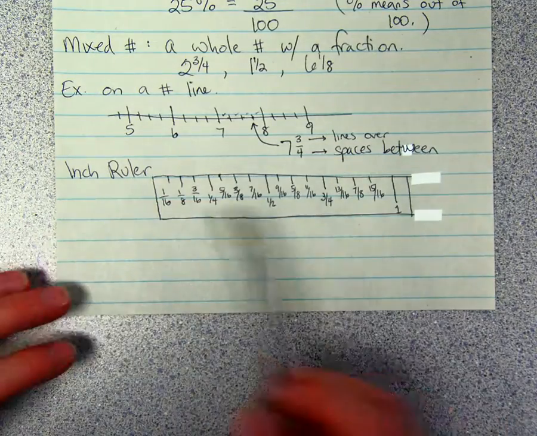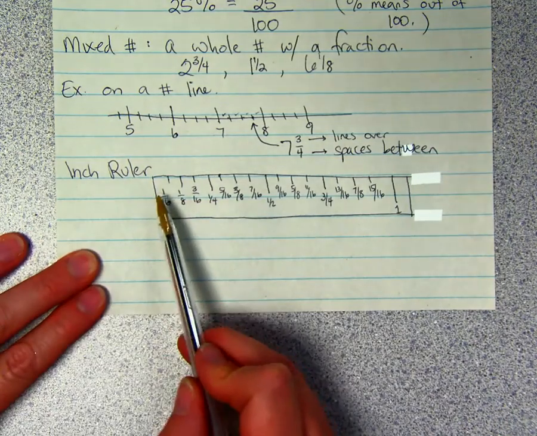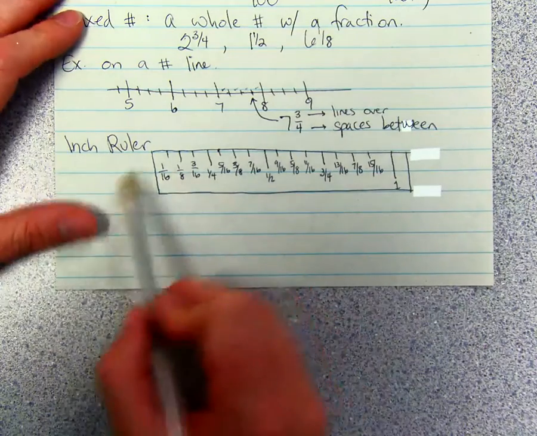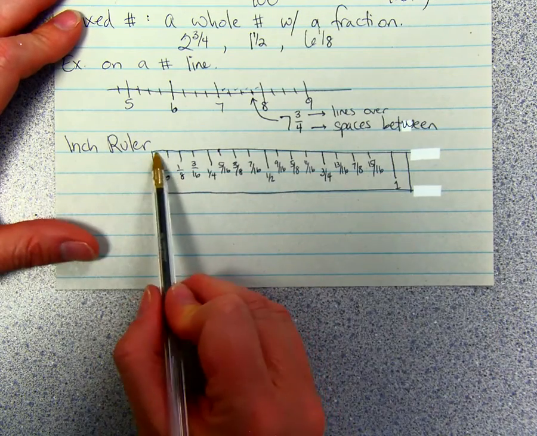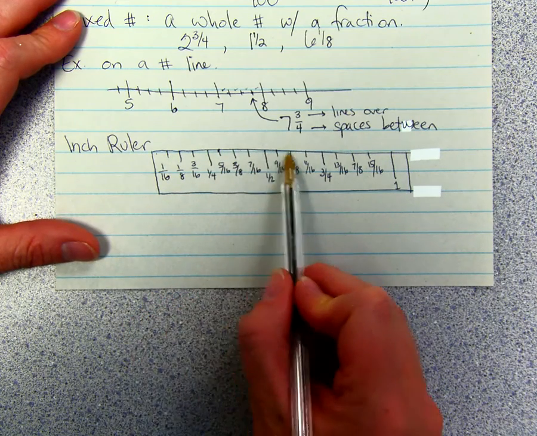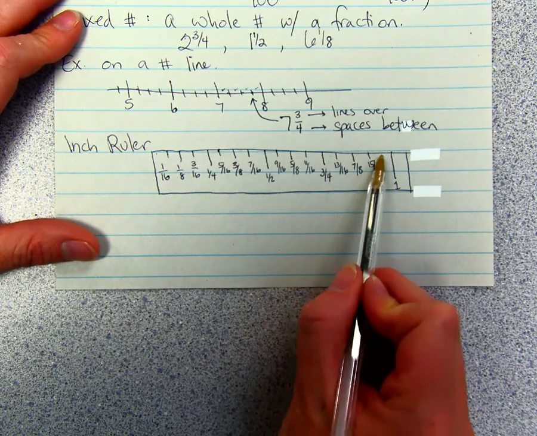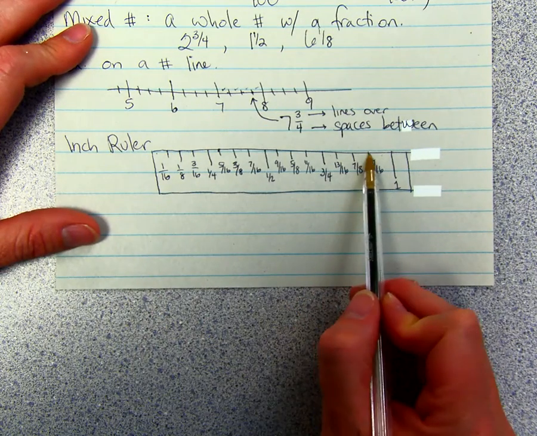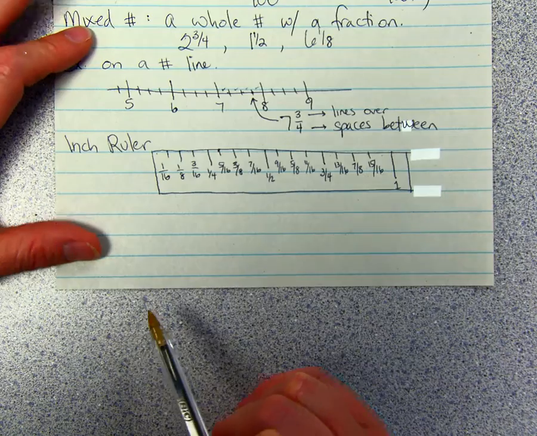So this is an example. Now, of course, this isn't exactly 1/16 of an inch, but so that you can see, there's going to be 16 spaces between 0 and 1. So 1, 2, 3, 4, 5, 6, 7, 8, 9, 10, 11, 12, 13, 14, 15, 16. So if I wanted to do the 15th line over, it would be 15 out of 16 total.